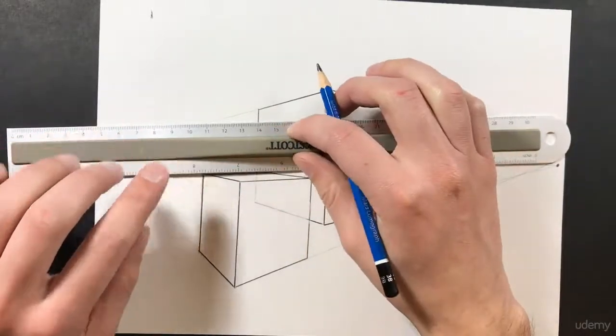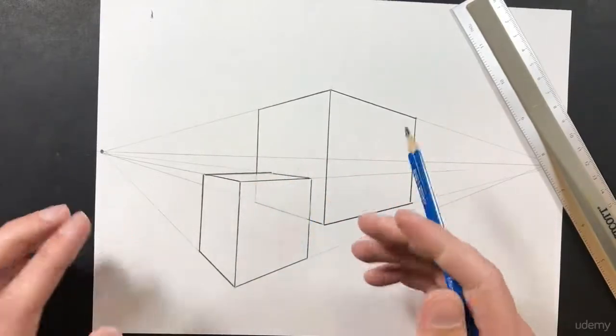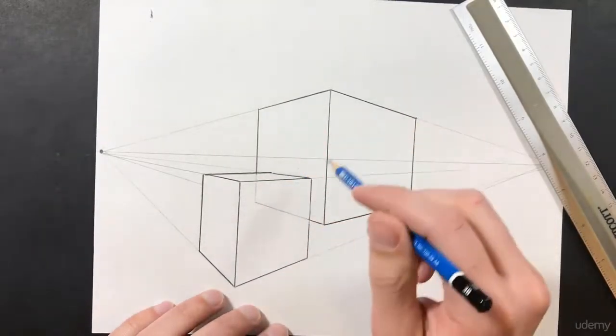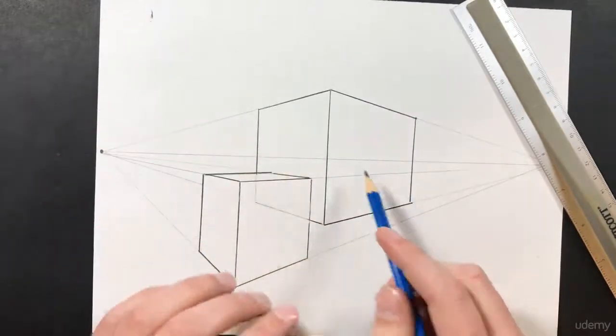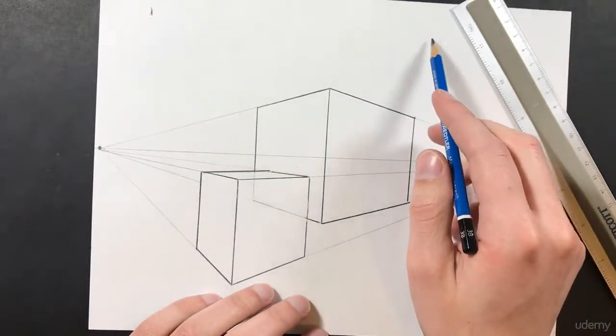Alright, so now we've created a second box that is a little bit lower than this box. So it appears to be a little bit closer to us because it's in front of this one and it's lower from the horizon line. Let's try another one that's higher up. So let's put one up here.